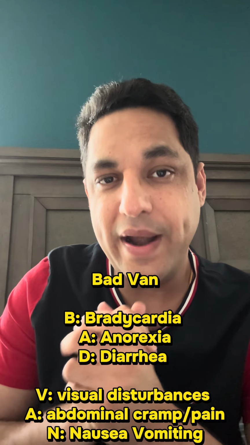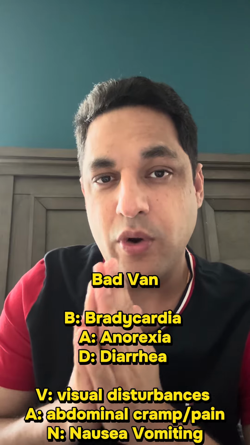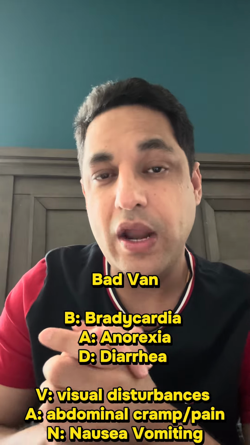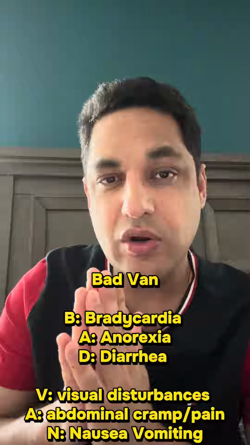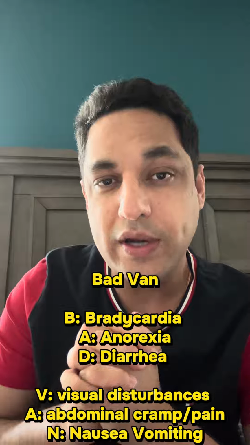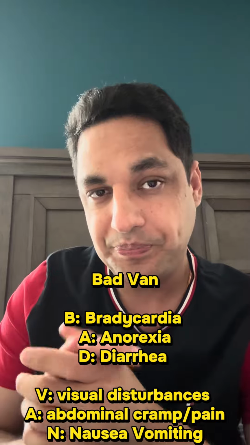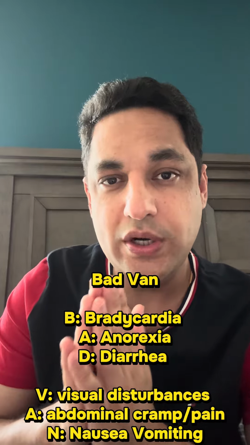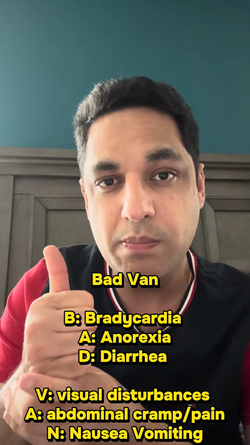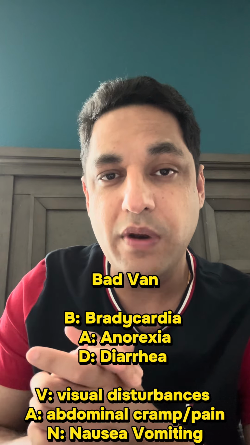B for bradycardia. As we know, this medication drops the heart rate, so we will monitor for bradycardia. Bradycardia means slow heartbeat, right? A for anorexia. This medication also disturbs the GI system, so the patient may not want to eat. So anorexia is the second thing. D for diarrhea, and V for visual disturbance. Very important: the patient will see green, yellow halos and blurry vision.